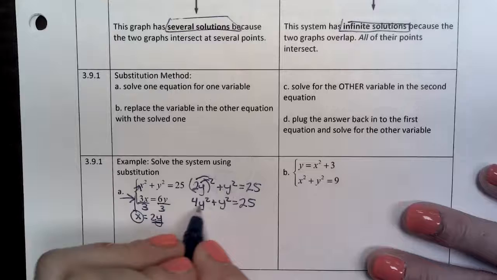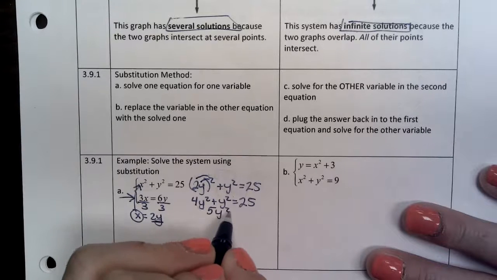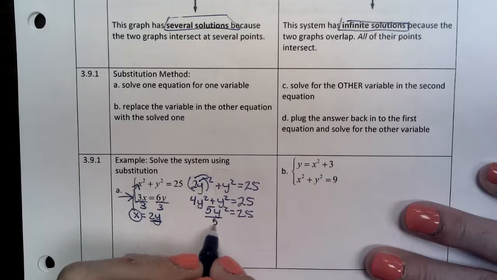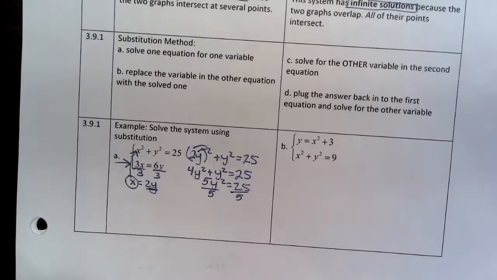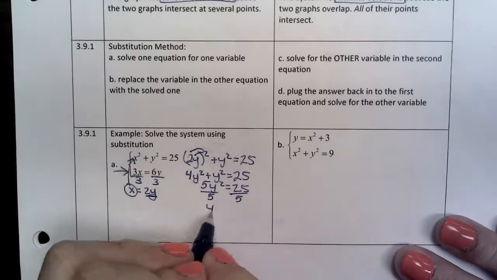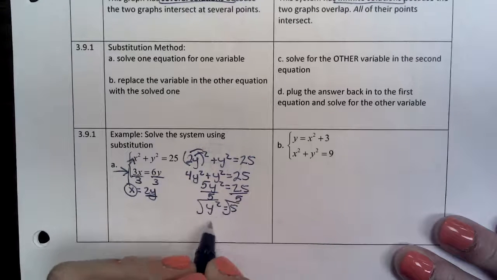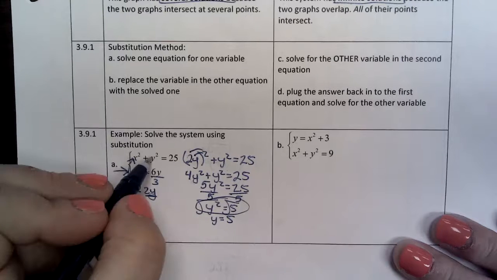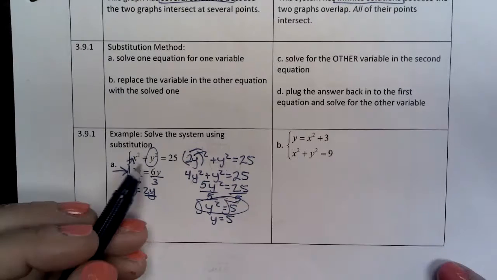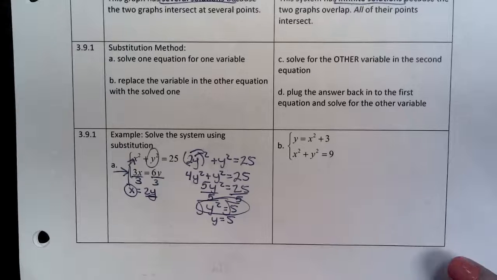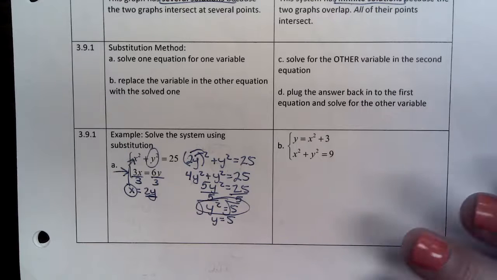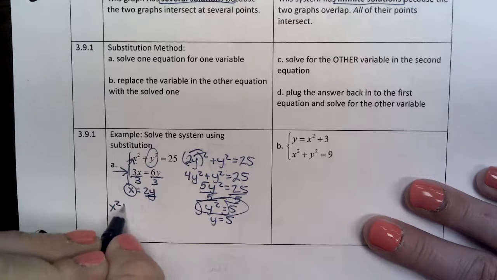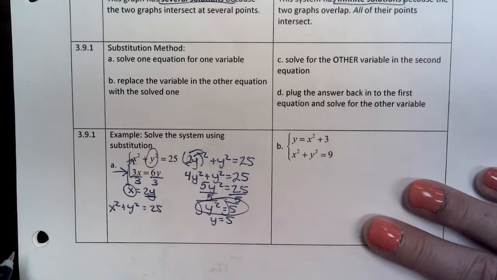Now I'm going to combine my like terms, so I get 5y squared equals 25. I need to solve this, so I'm going to divide both sides by 5. I get y squared equals 5, and then I'm going to take the square root of both sides. So I get y equals the square root of 5. Now, really, I can stop here because when I plug it back in, I know that I'm going to get the same thing. But let's go ahead and plug it back in here. So I get x squared plus y squared equals 25.